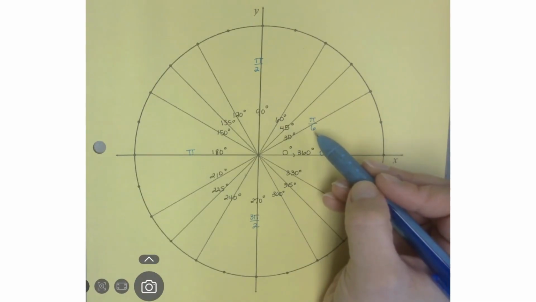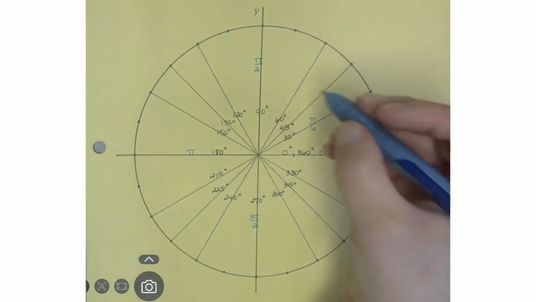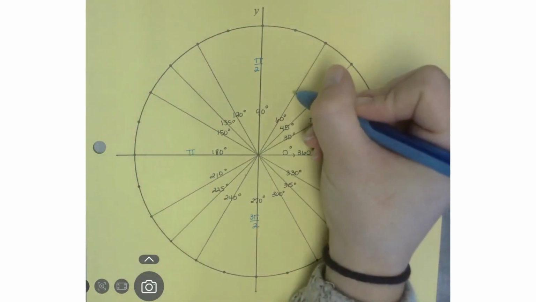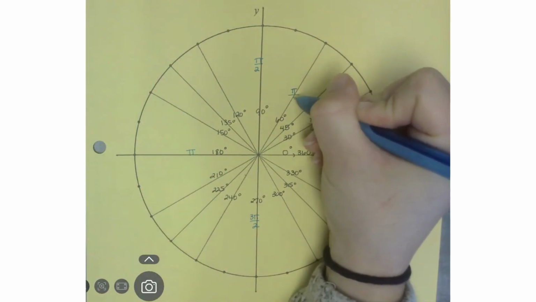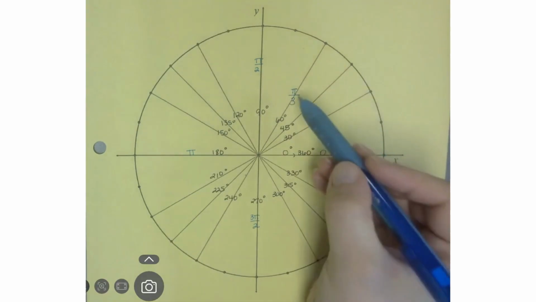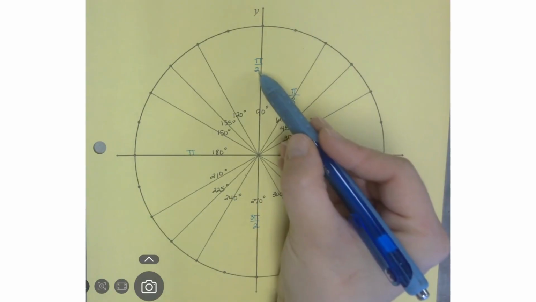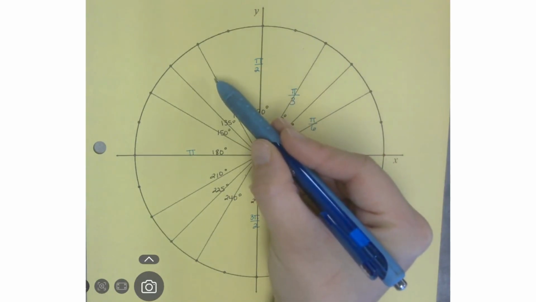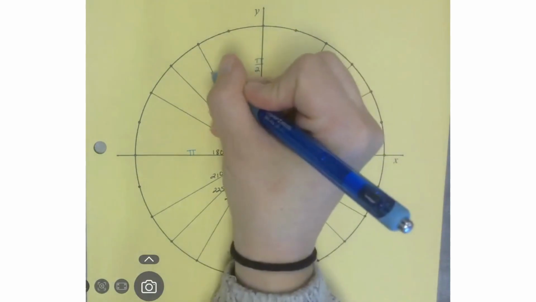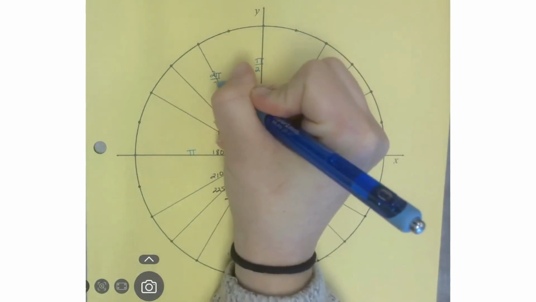So I'm going to measure all the sixths. 1/6 plus another 1/6 is 2/6. 2/6 simplifies to pi over 3. 1/6, 2/6, 3/6 simplifies to pi over 2. So I have 4/6 right here, and 4/6 simplifies to 2 pi over 3.